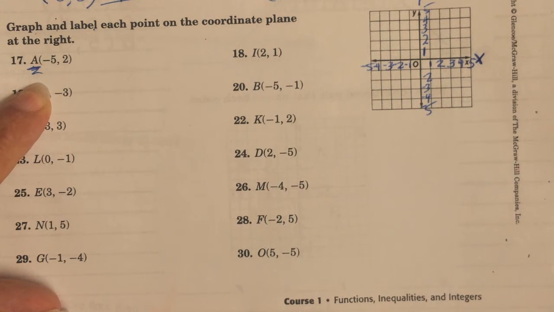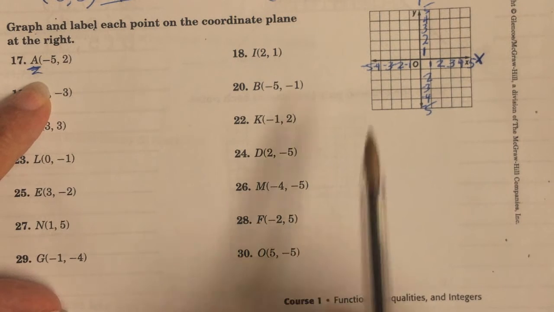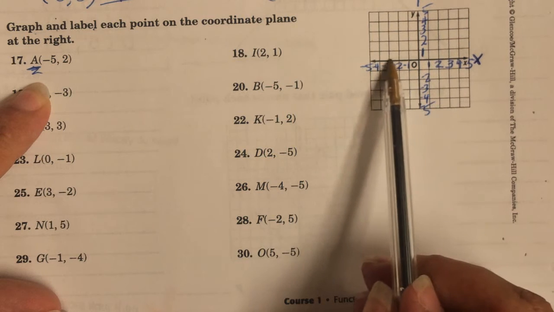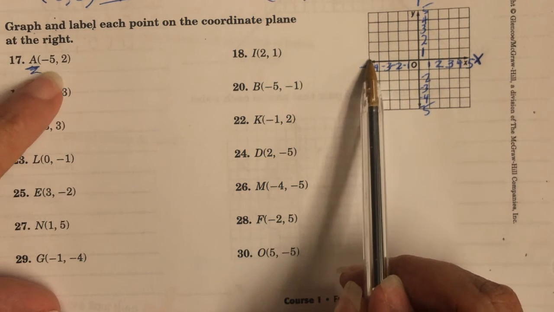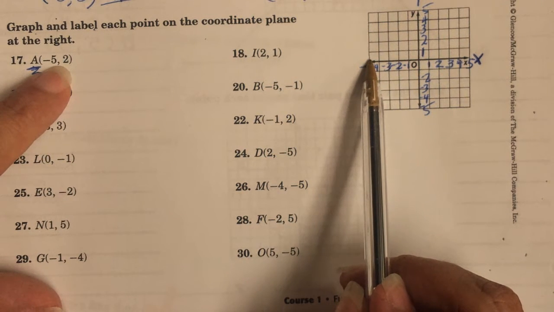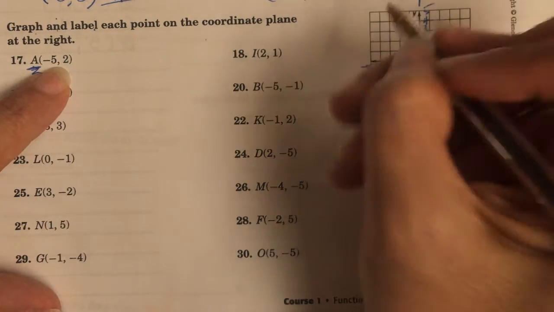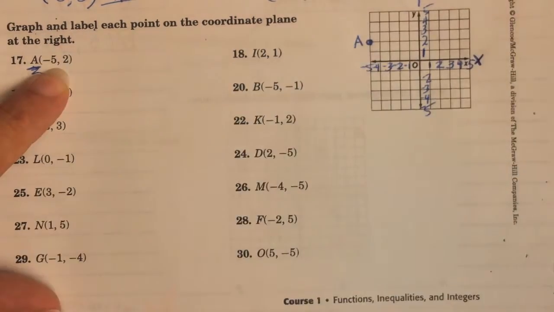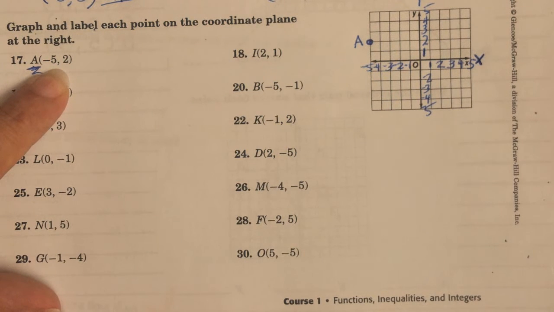Well, I need you to think about this. If it's -5 and 2, we're going to go across the X to -5. There's -5. Then I need to go up or down 2. Up 2. That is where letter A should be. Not in a box, like where the lines cross.